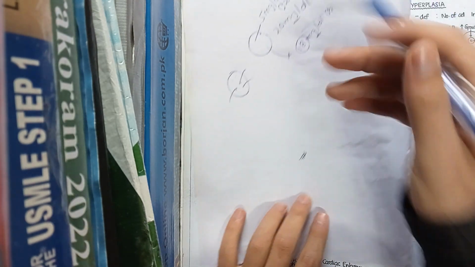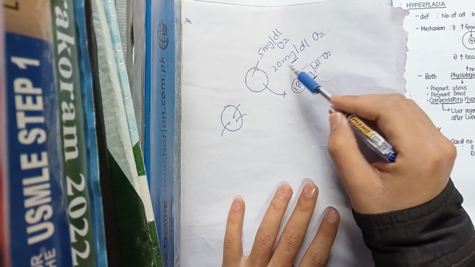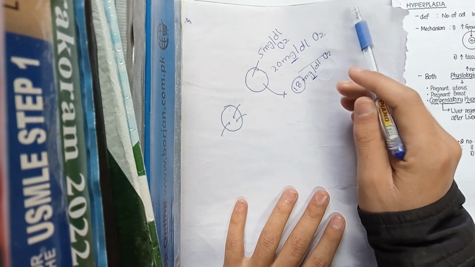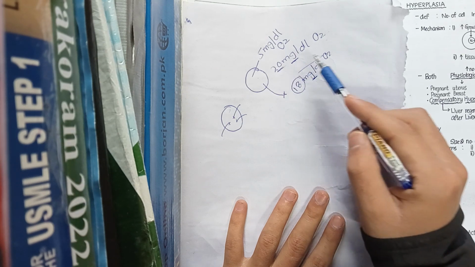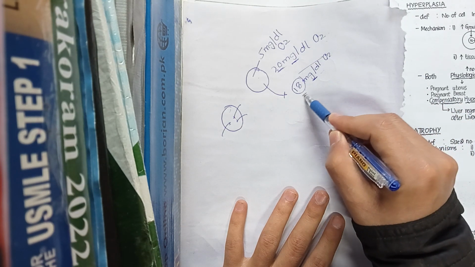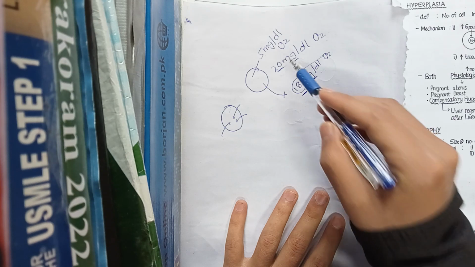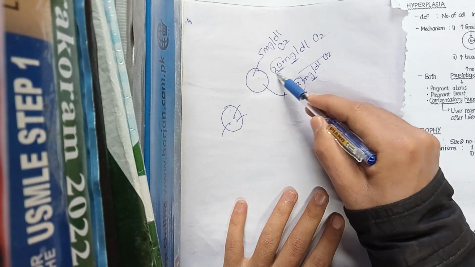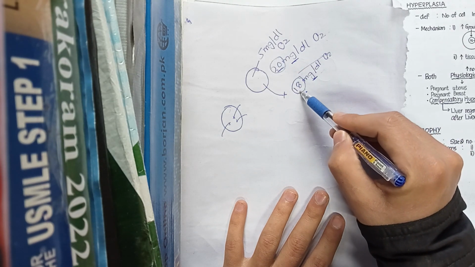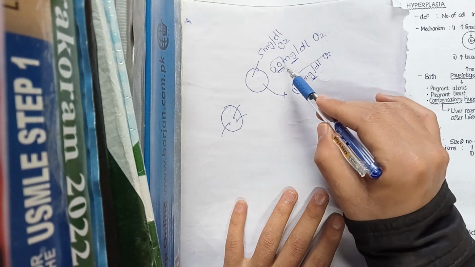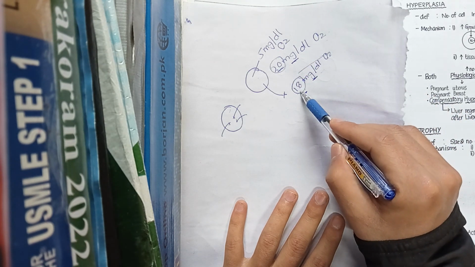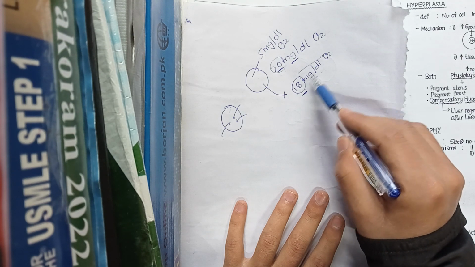For example, this is a cell. Normally, it receives 20 milligram per dl of oxygen. Let's suppose if instead of 20 milligram per deciliter of oxygen, the cell receives 18 milligram per deciliter of oxygen, it means that this is a physiologic stimuli. Now that there is some alteration in the physiologic stimuli, the cell is receiving 18 milligram per deciliter of oxygen.